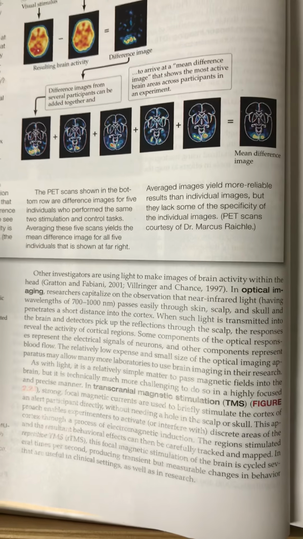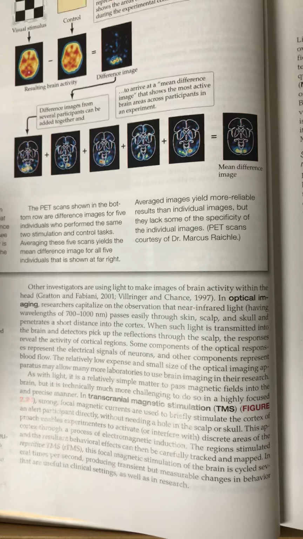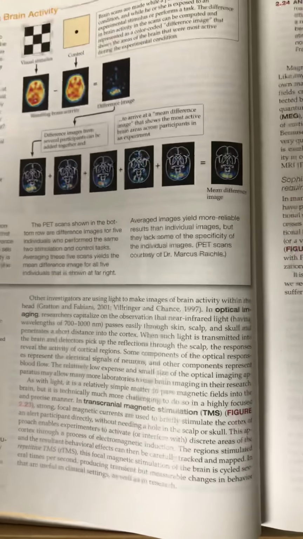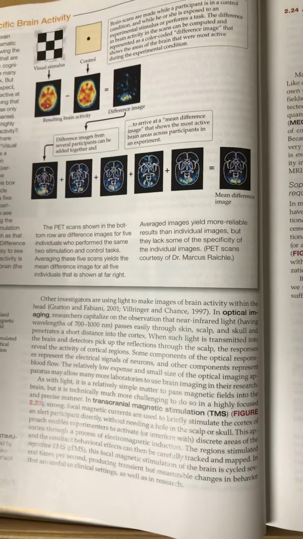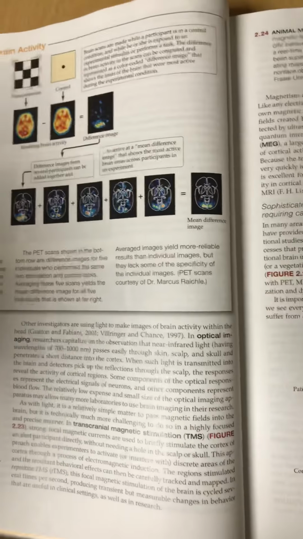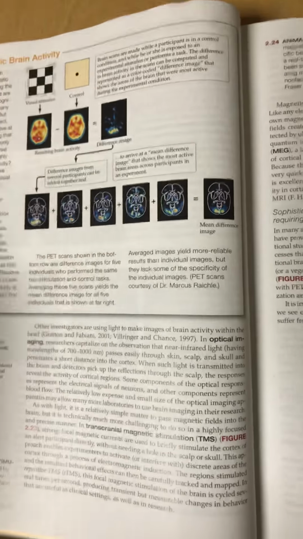Optical imaging uses infrared light to penetrate into the brain. When the light bounces back, it shows the activity of those regions. It's much easier to use in labs. Picture it like a very deep penetrating light.